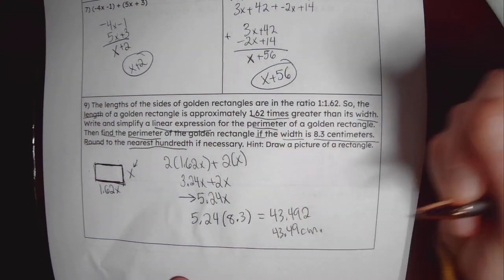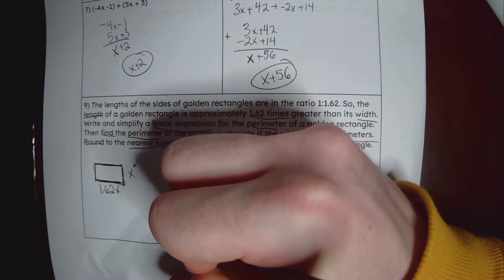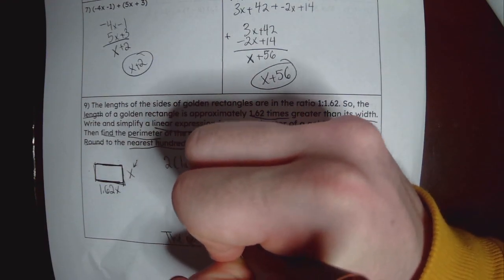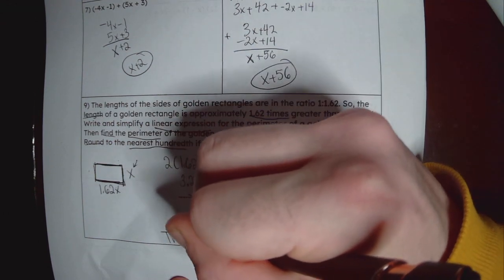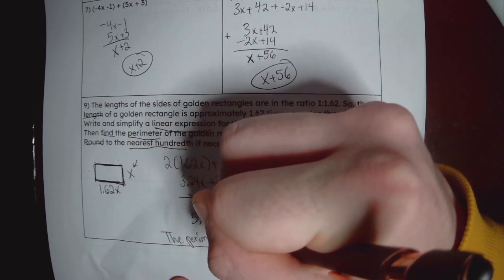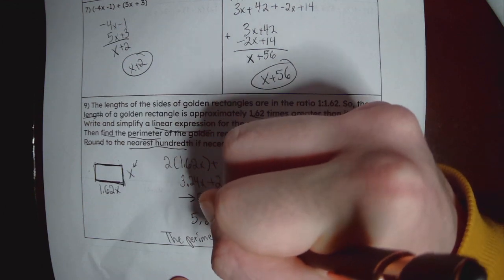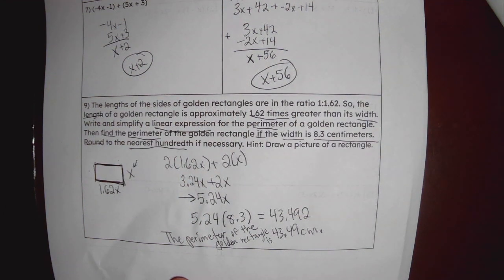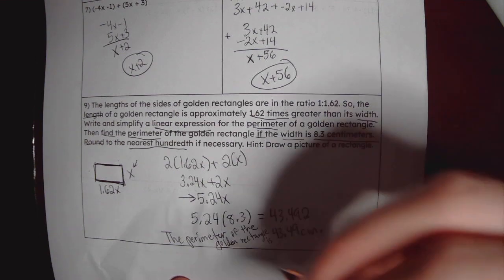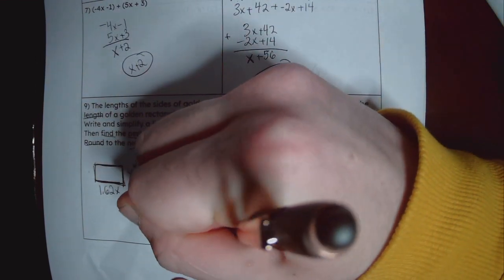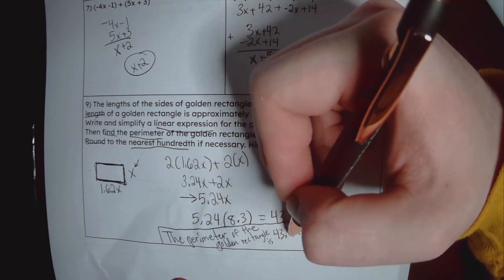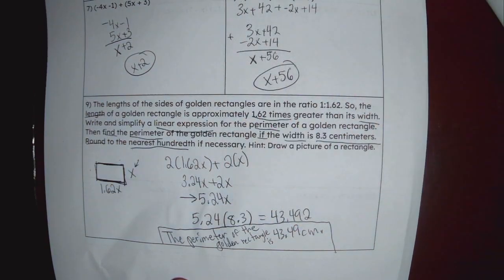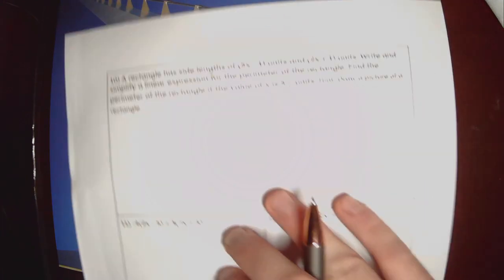This will be centimeters. So the perimeter of the golden rectangle is 43.49 centimeters. Again, you would need the expression and the answer to the perimeter to get full credit for this problem. All right.